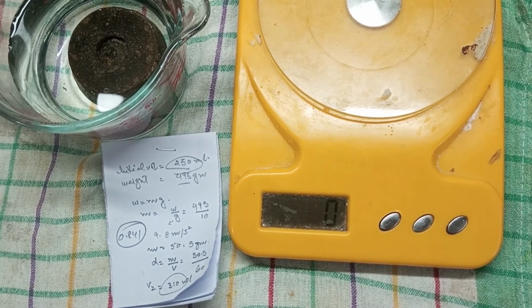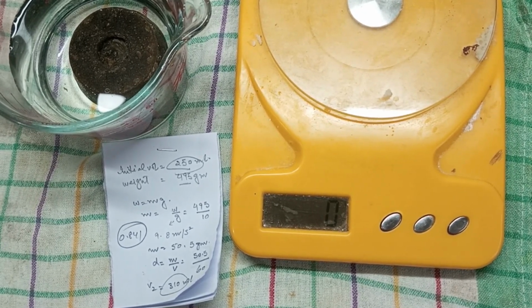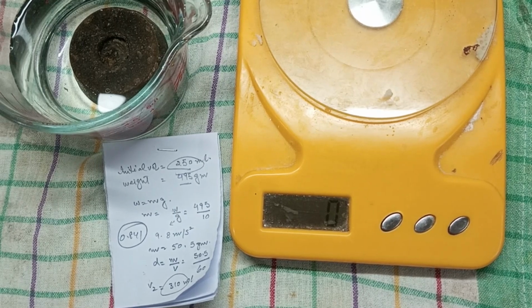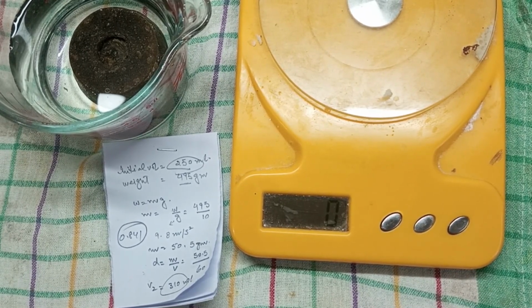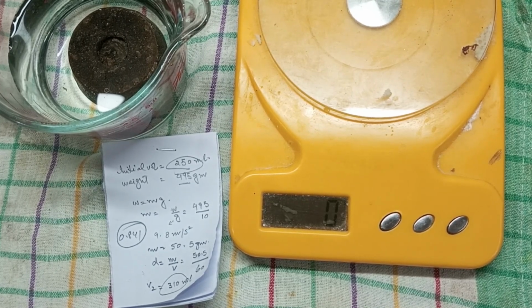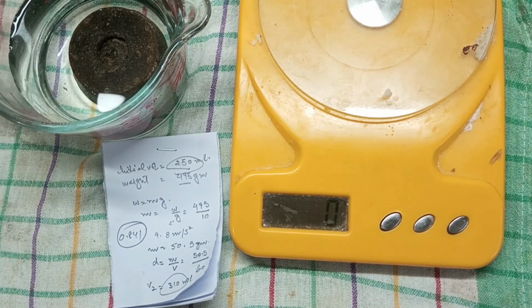Now you have watched and conducted the practical along with me. So this was the practical of density and how we conduct it, and you have seen it. So it's time to say goodbye. Allah Hafiz. And the units I forgot to tell you is grams per cubic centimeter.